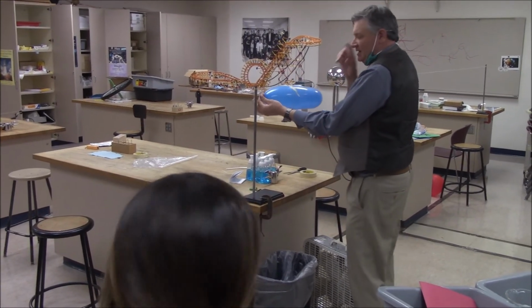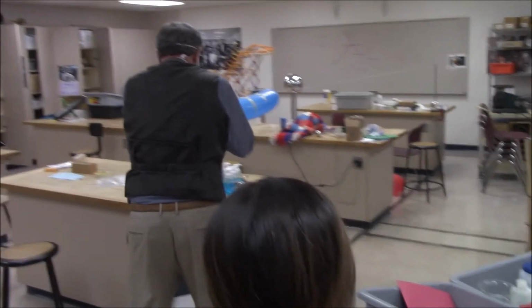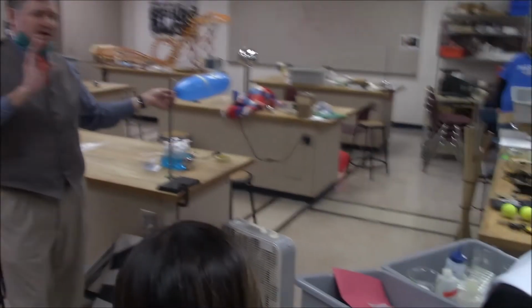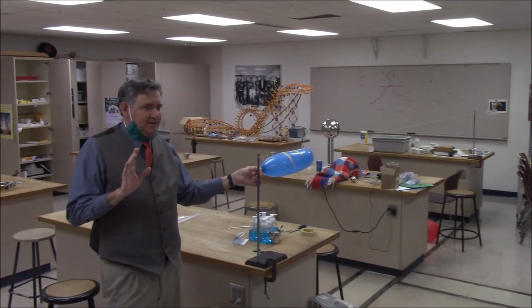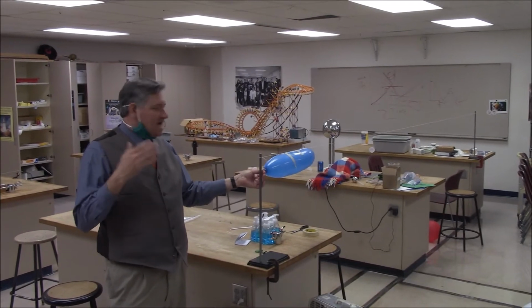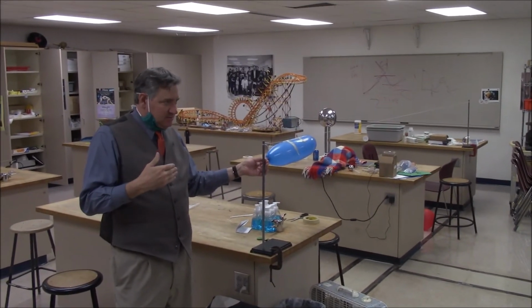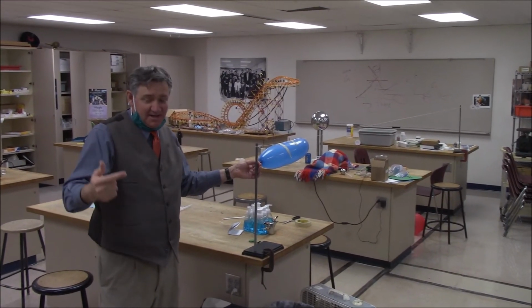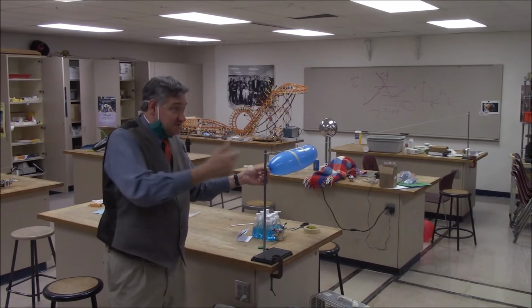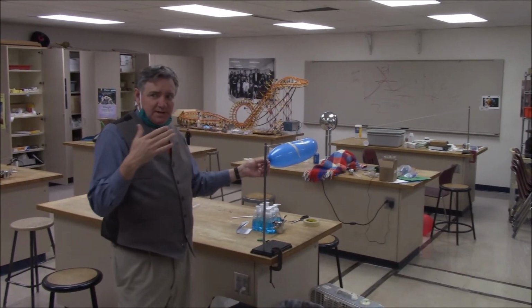Okay, so I've got this balloon, I can hold it, and I'm holding this in. So when I let go of it, what's it gonna do? It's gonna accelerate, right? So what has to be happening to cause an acceleration? The change in velocity. Change in velocity caused by a force, right? So there has to be some imbalanced force.